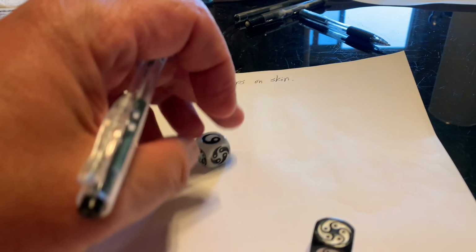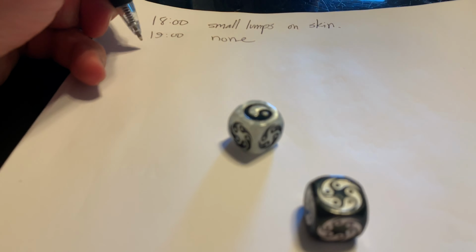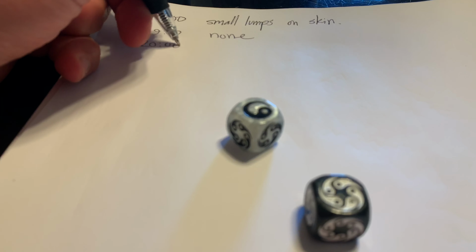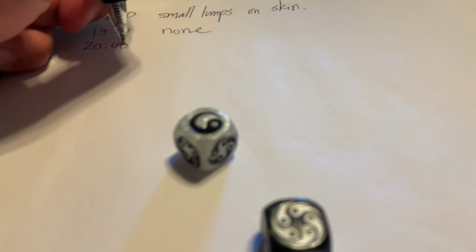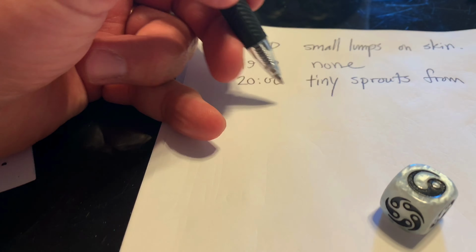Yes. No, we don't. That's a 6. That's a 5. Right, that's a 5. So no, yes, we are corrupted. So 20. And now we get tiny sprouts erupt from the lumps. And 21, we are out of there. So that's all right.